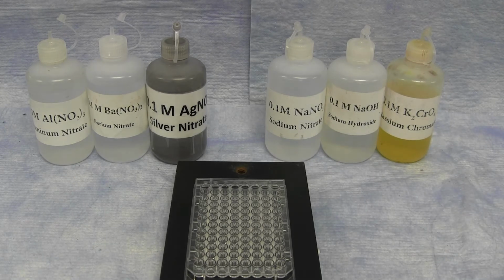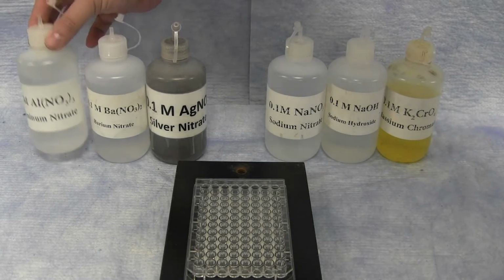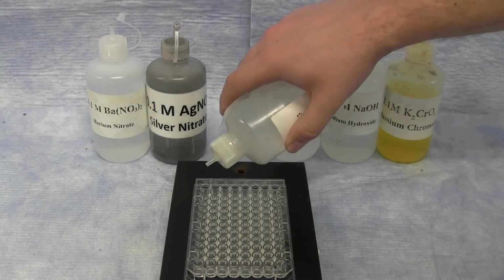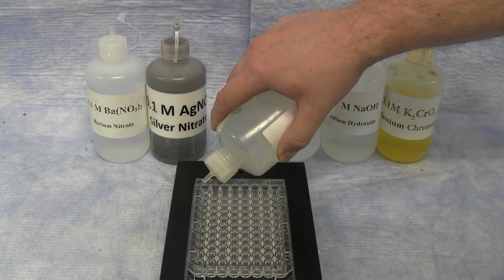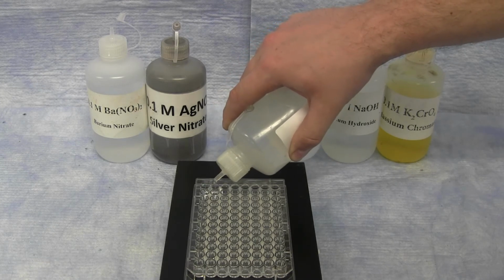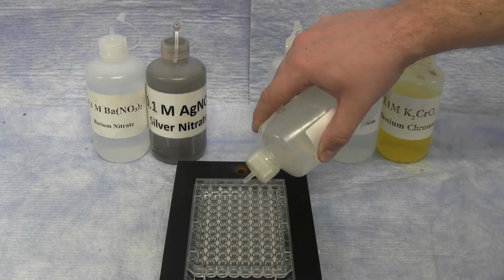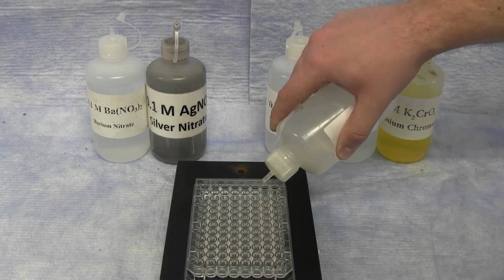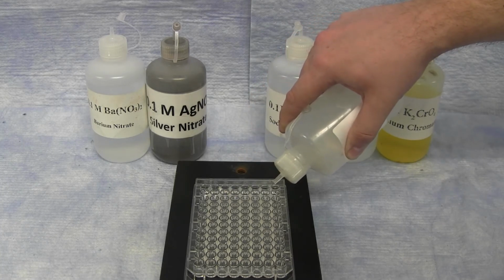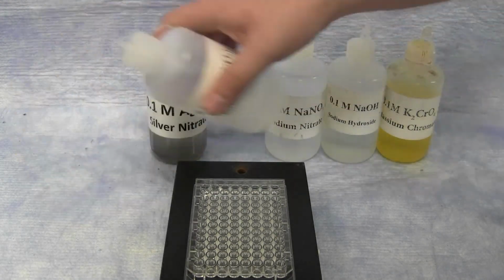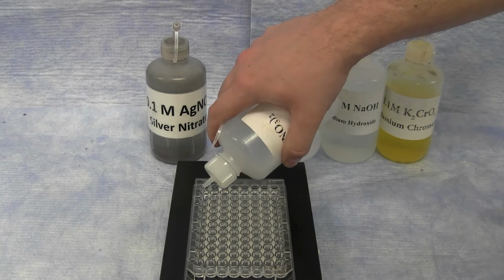So what you'll end up doing is taking one of the metal nitrate solutions and adding 2 or 3 drops in each of the wells going all the way across the 96 well plate. You'll do this for all of your different metal ion solutions.